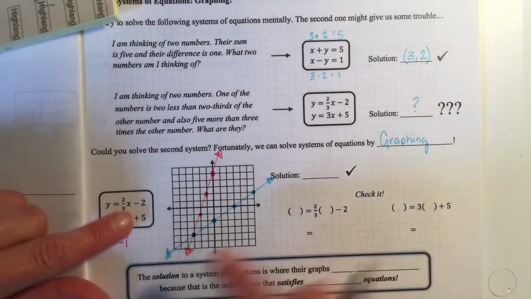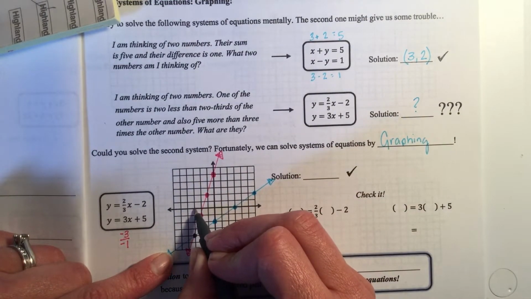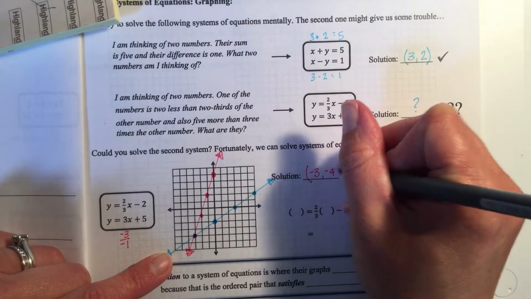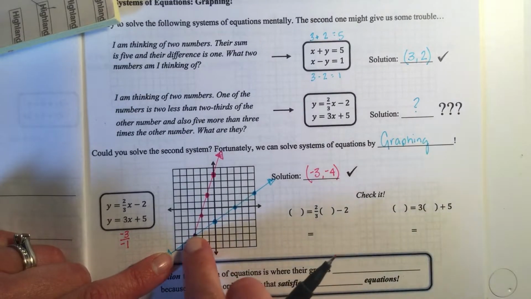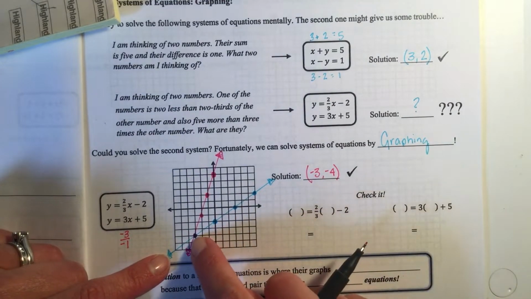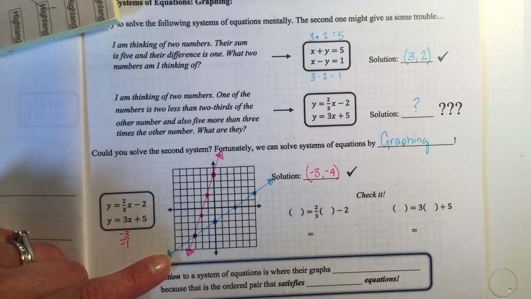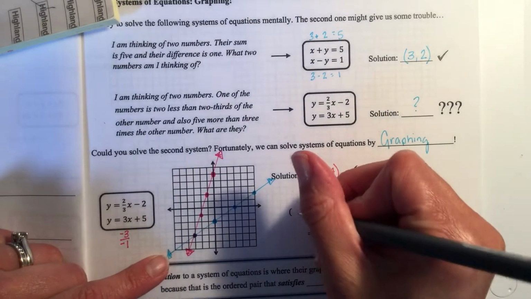Okay, so the solution is the point where they cross. So it's 1, 2, 3, and down 4. So -3, -4 is the location that they meet. That is the only point that is going to make your system true, because it's the only location that your lines will cross. Okay, to check your answer, you can put this in.